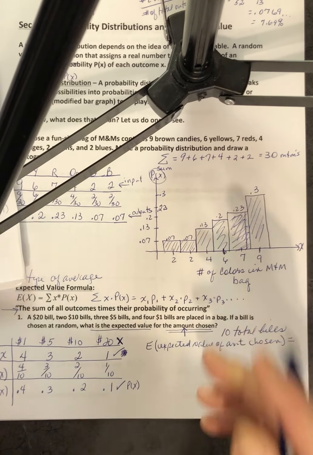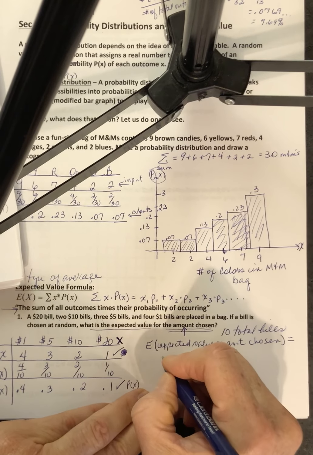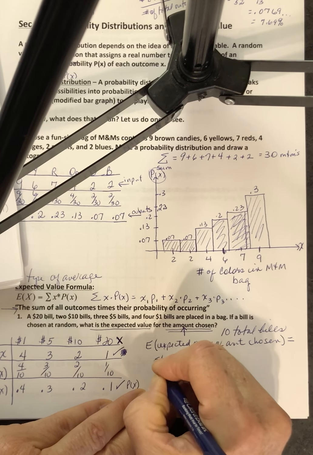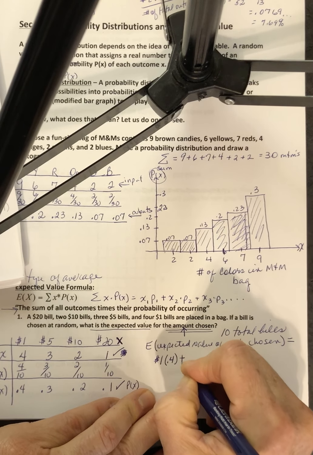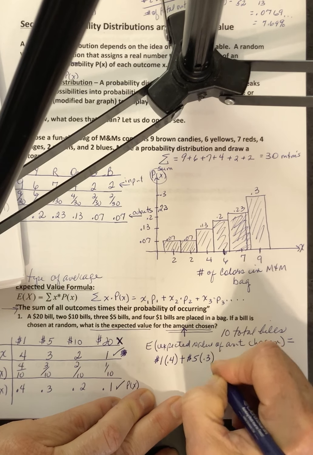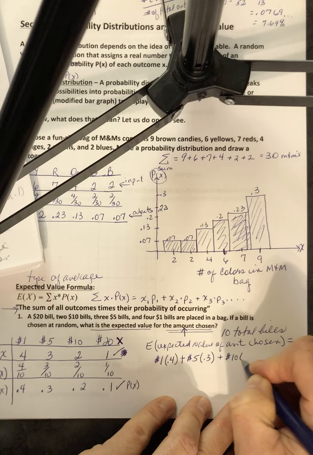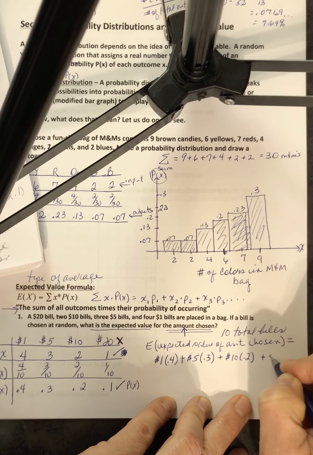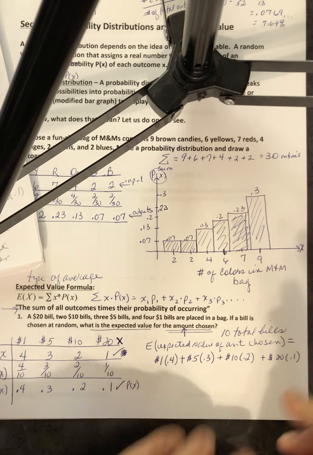You're looking for the amount or the dollar worth that you chose. So I have $1. I'm going to put the dollar sign so you know what we have. I have its probability. Plus, I have a $5 bill times its probability. Plus, the $10 bill times its probability. Plus, the $20 bill times its probability.